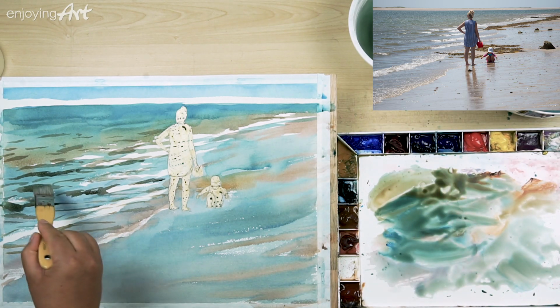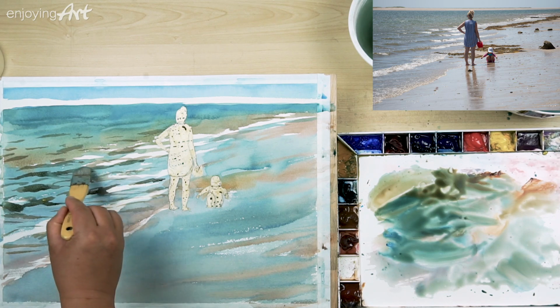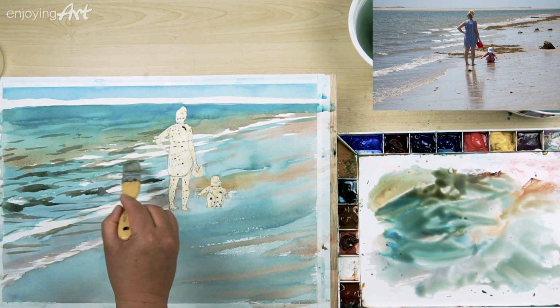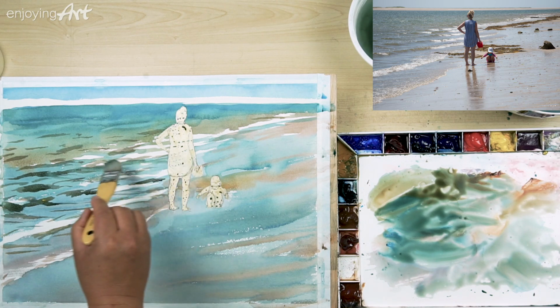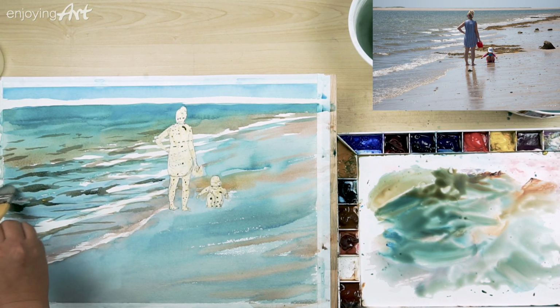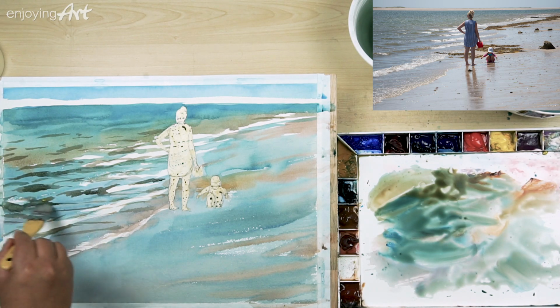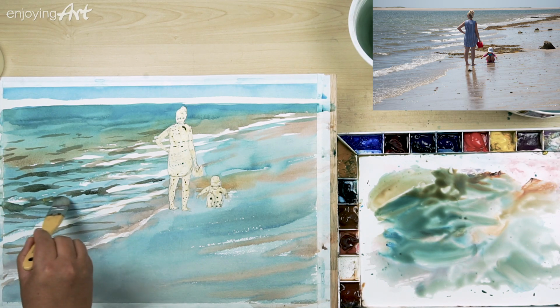Now I can use the clean brush, just have some area a little bit softer. Like this, coming through over here. A little bit softer, like that.